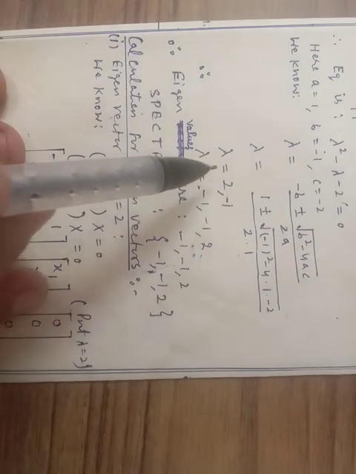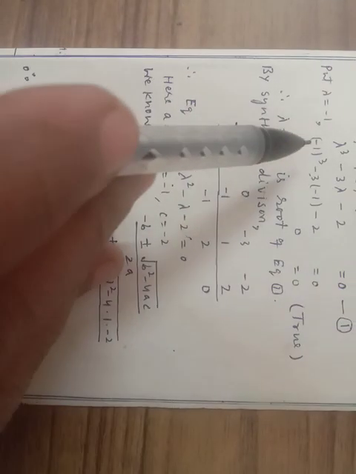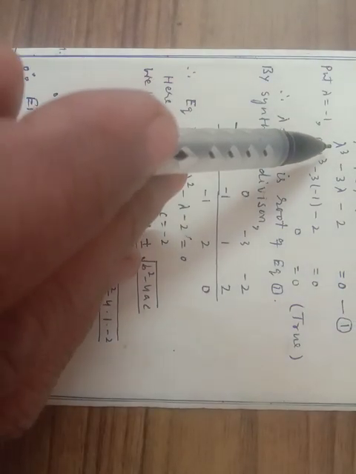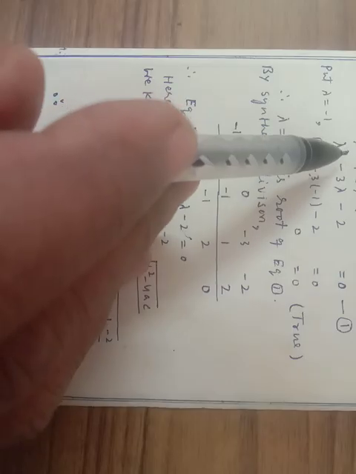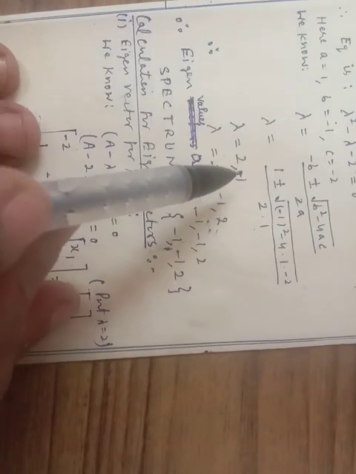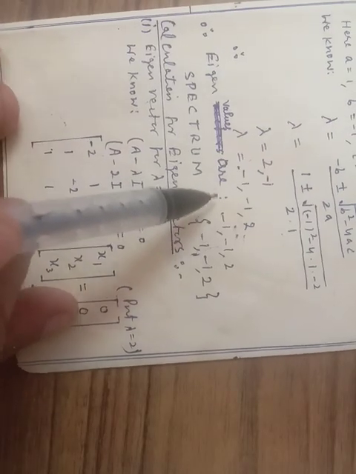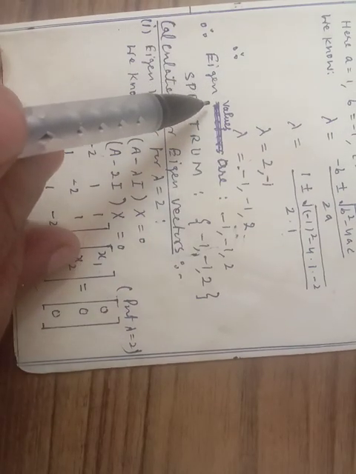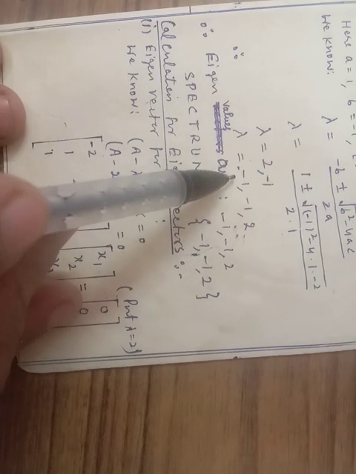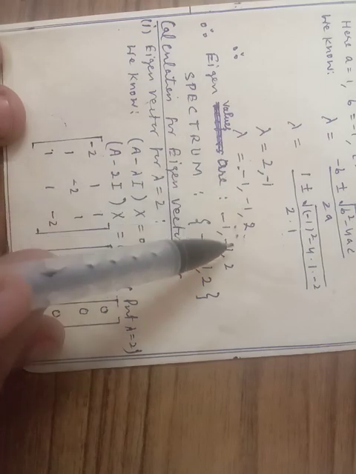In this way lambda has 3 values because it is a cubic equation: lambda equal to minus 1, lambda equal to minus 1, and lambda equal to 2. Therefore the eigenvalues are minus 1, minus 1 and 2.